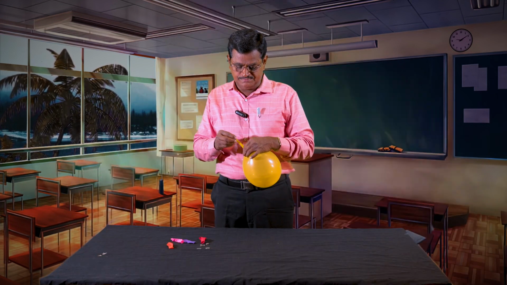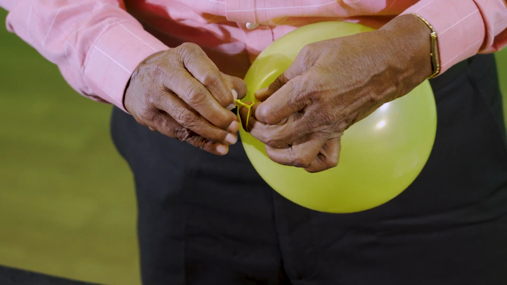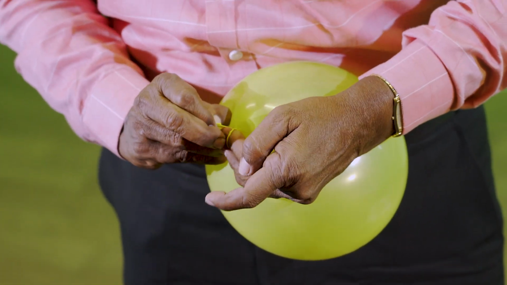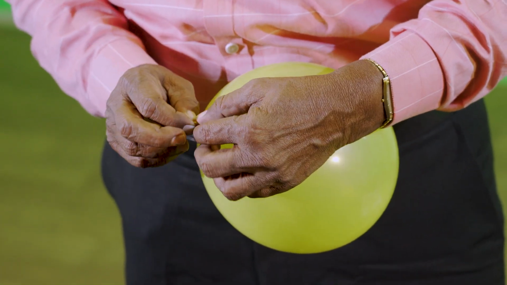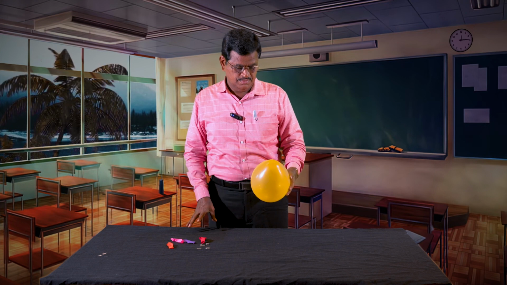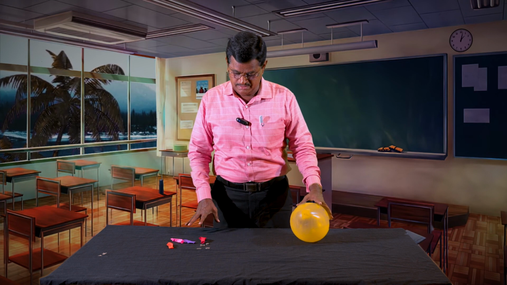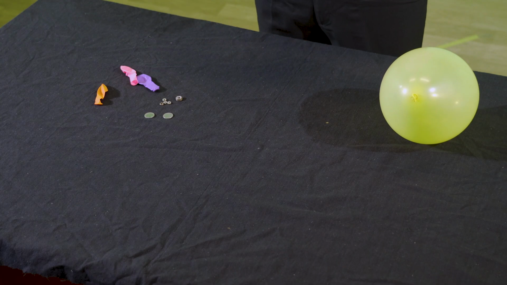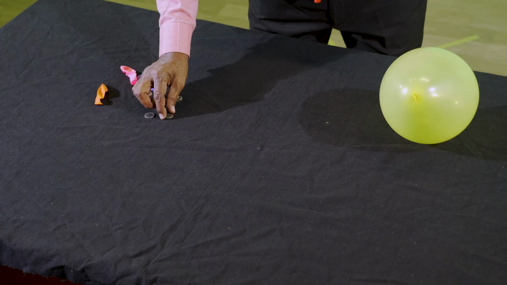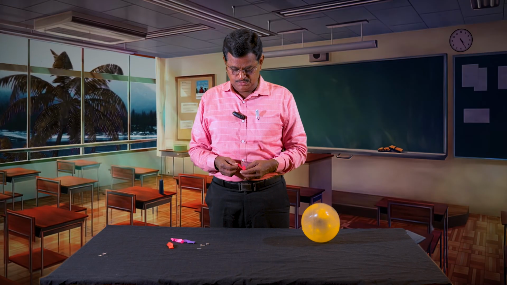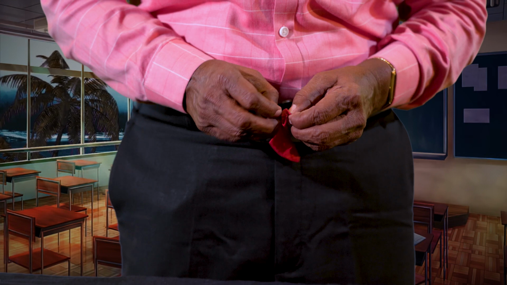Then you put a knot. The balloon is ready. Right. Then you take the red balloon, you put a coin in through the mouth, and then you blow.